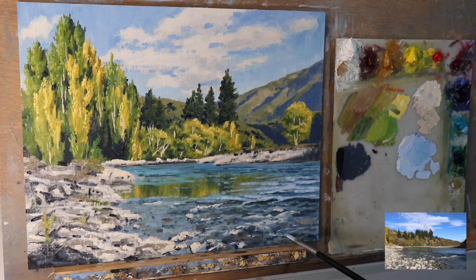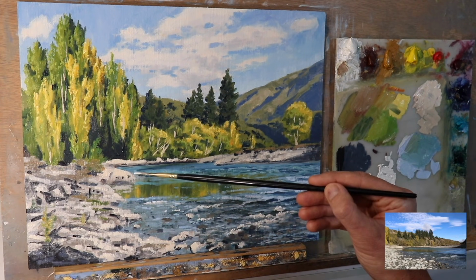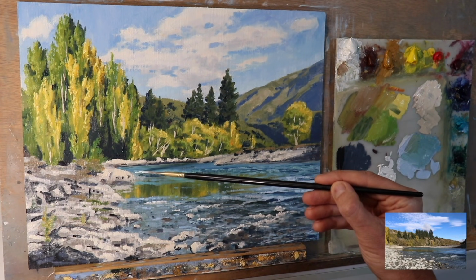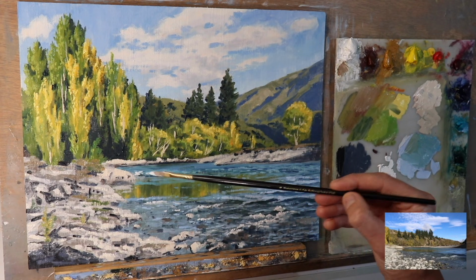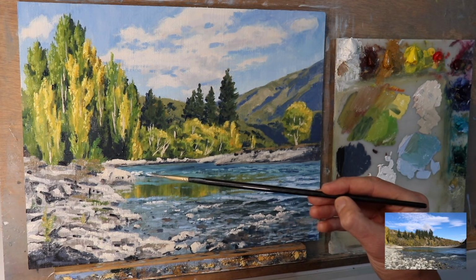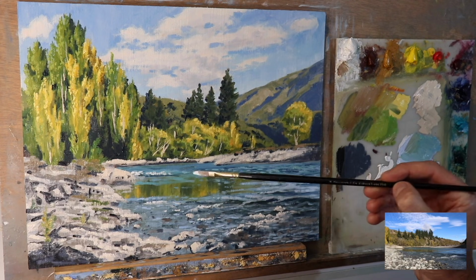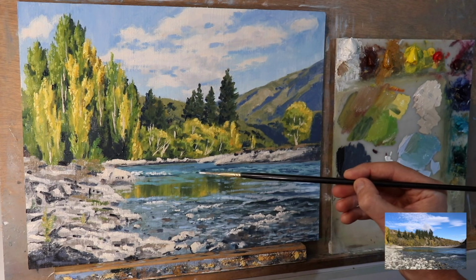Now last of all, I saved my lightest lights until the end, and that was the highlights in the water, and this was just a mix of titanium white with a little bit of yellow ochre. And I was just painting the suggestion of some white water there, also a few little sparkles in that turbulent water in the foreground.